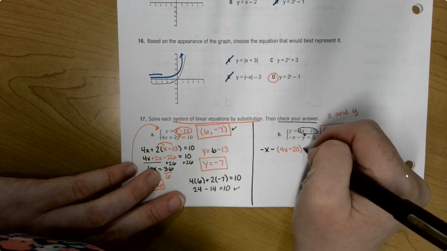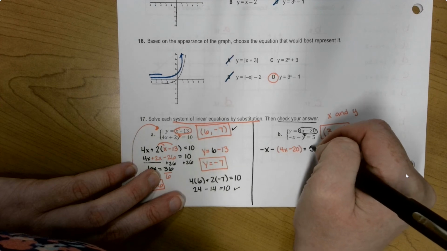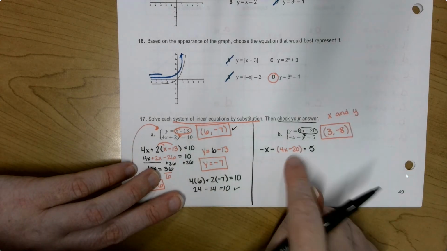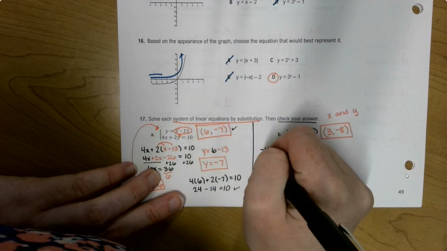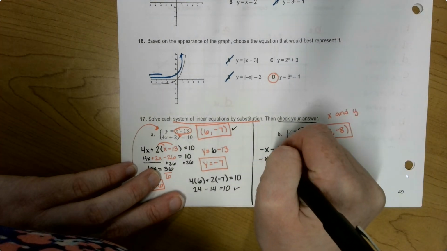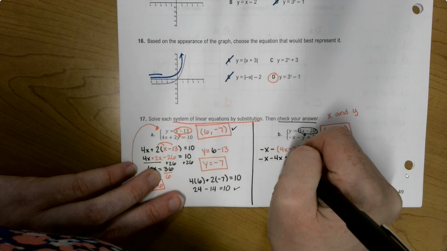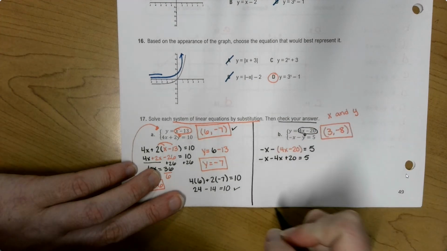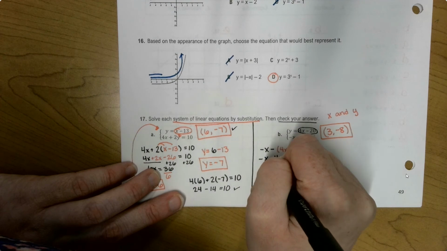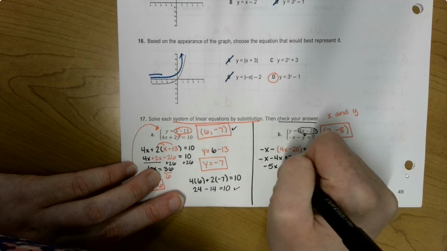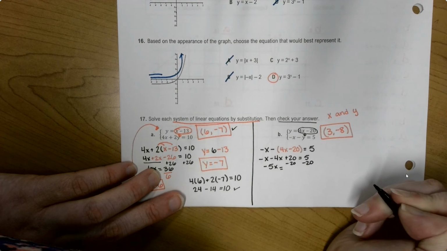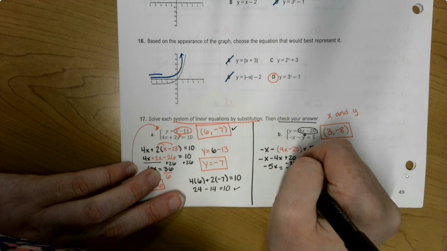That equals 5. All right, I'm going to distribute the negative. This is going to be negative x minus 4x plus 20 equals 5. Negative x minus 4x is negative 5x. I'm going to go ahead and subtract 20 from each side. So negative 5x equals negative 15.